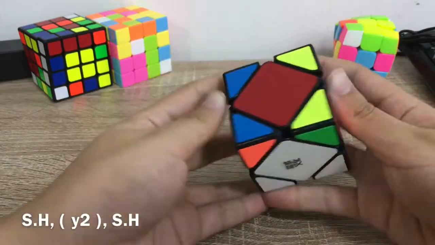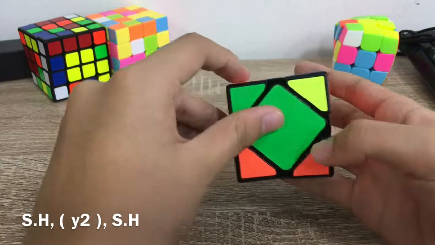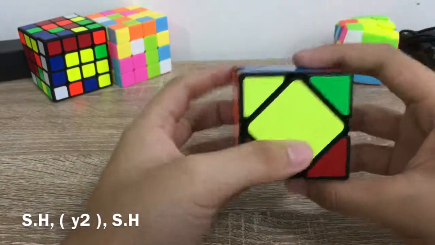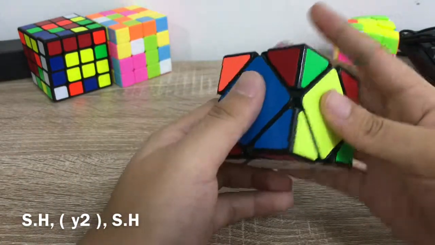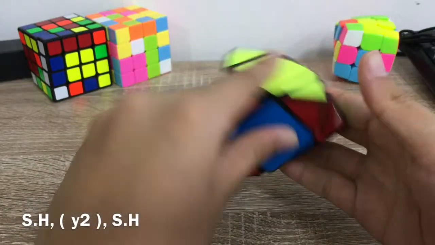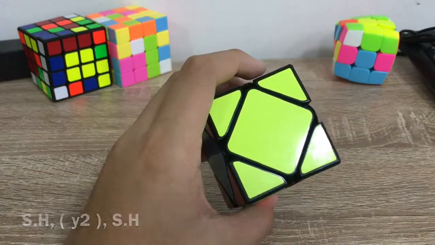So just sledgehammer. Then you want to do a Y2, so just turn it 180 degrees. Then do a sledgehammer again. And that should solve the yellow side.